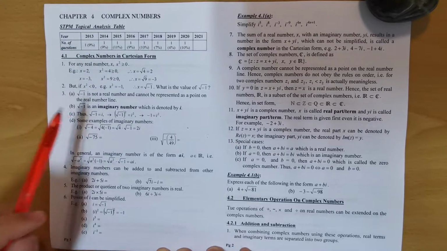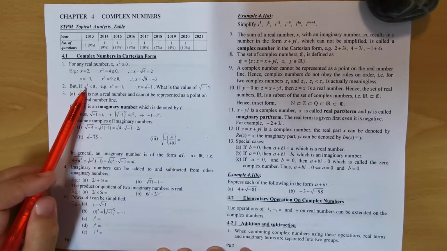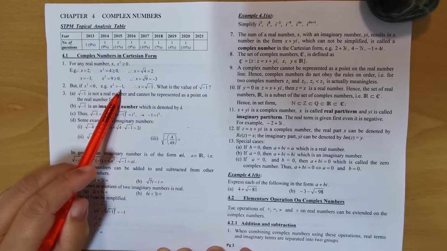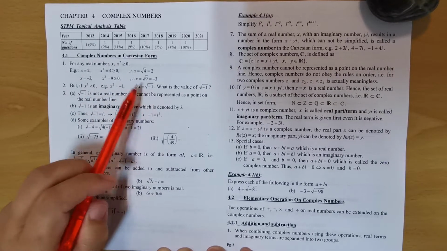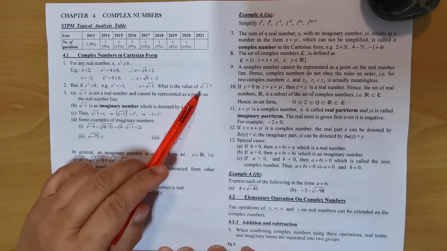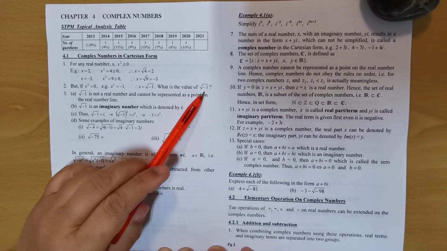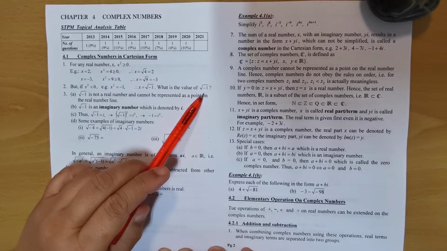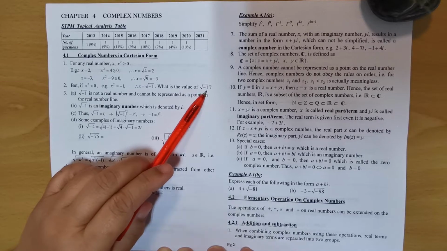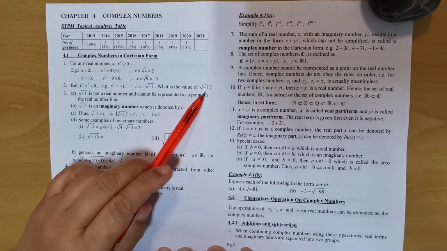But if you have a value of x squared which is negative, for example, x squared equals negative 1, then x will be equal to square root of negative 1. What is the value of square root of negative 1? Remember I asked you to press your calculator and you got a math error, because this is not a real number.